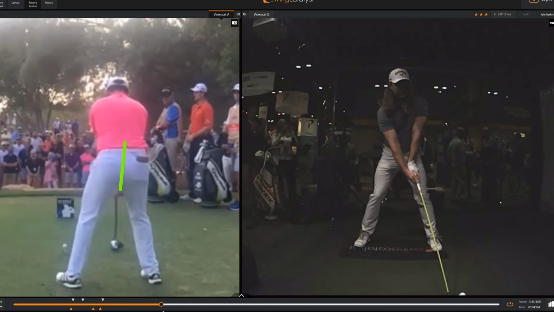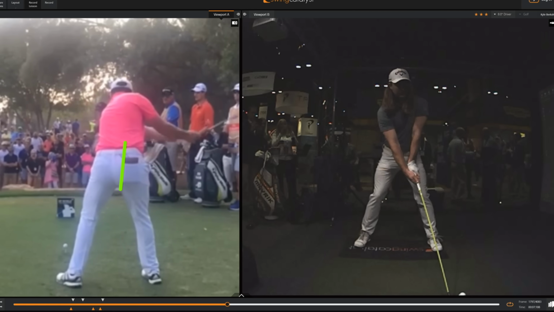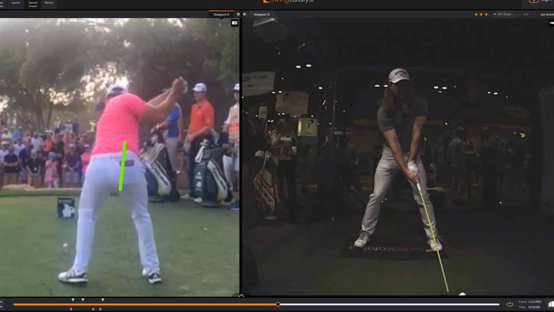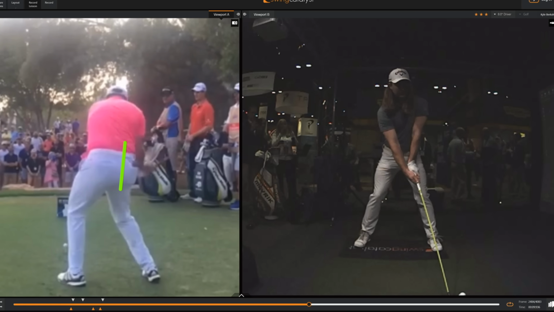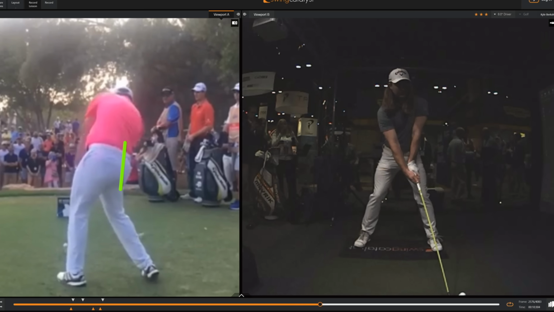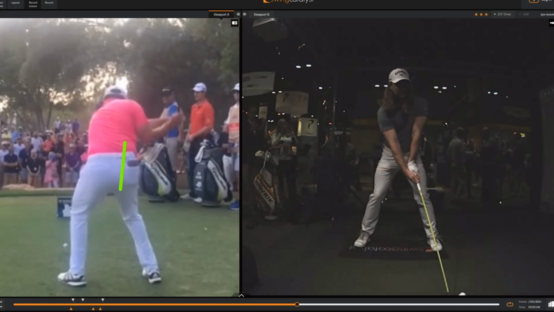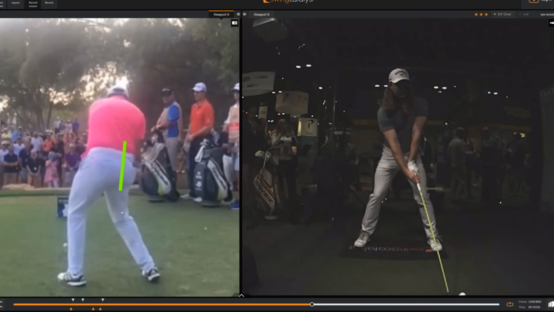Well, let's take a look at how his hips move. As he goes back, you're going to see him move in front of that line. And then, unlike Zach and Brian, he gets back on that line. So there's no lateral sliding. He's rotating. And where is he rotating from? That's really the key. And that rotation is generated up here.